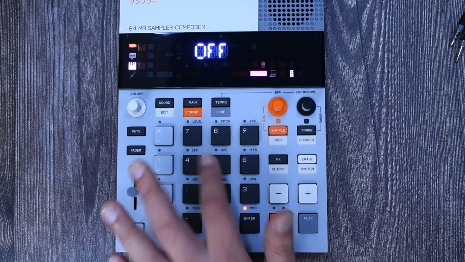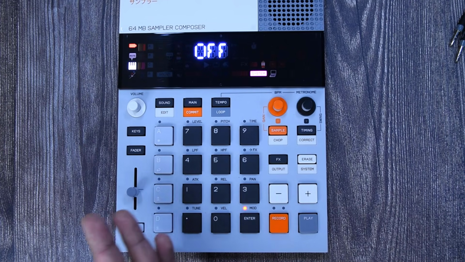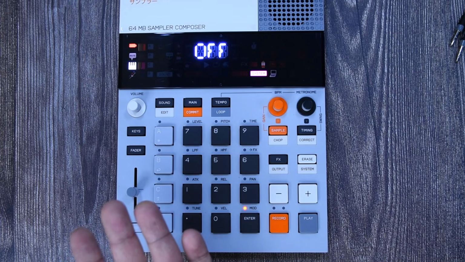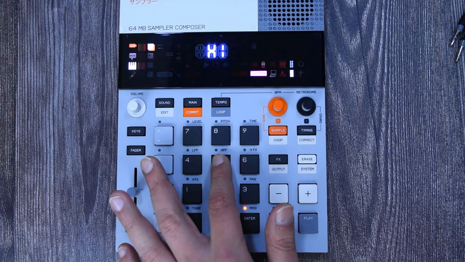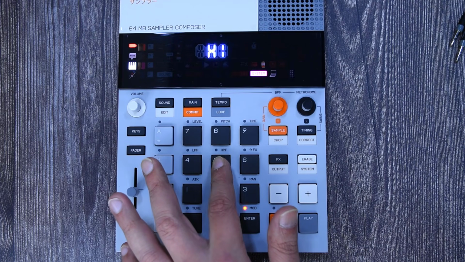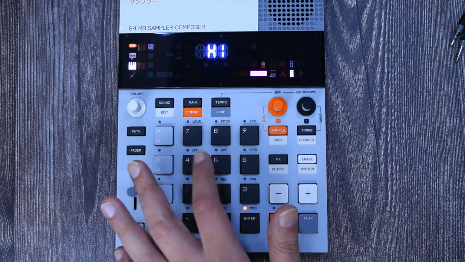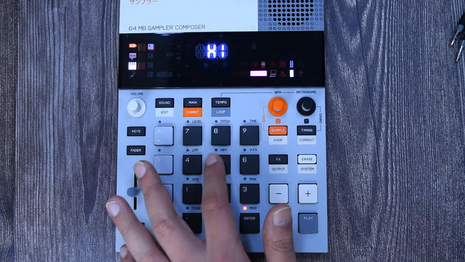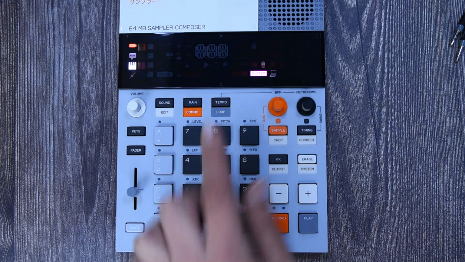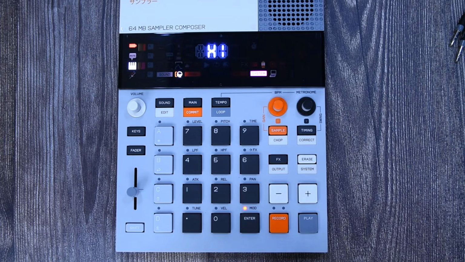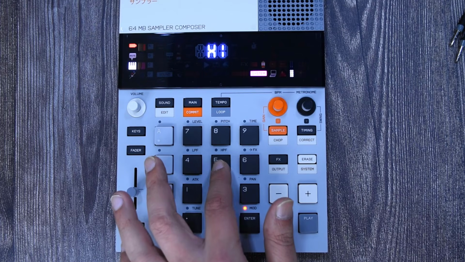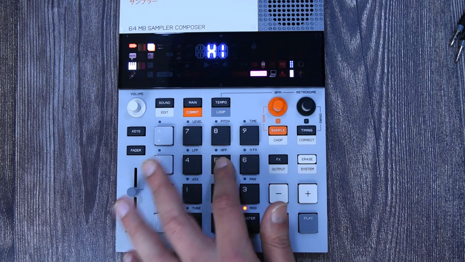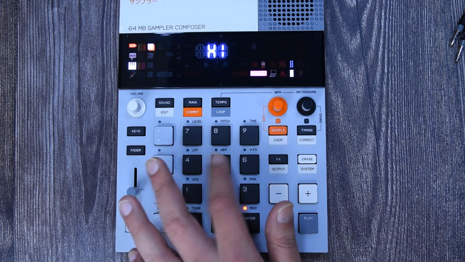So if I play something, it doesn't matter how hard I play it, the velocity is off. If I go to the next one, it's going to be high or low. High means that you don't need to press it that hard in order to get the velocity. Notice that right now it's not doing it. It's blinking because you need to accept the changes. I'm going to do enter and now it's not blinking. So if I play soft, it's going to be soft. And if I press harder, we get more velocity.